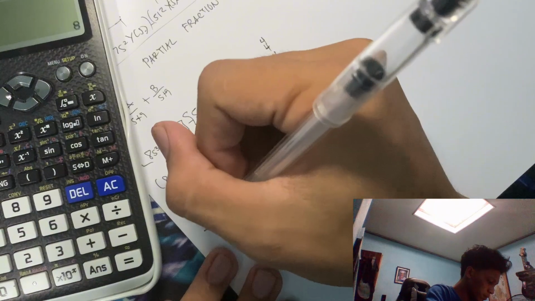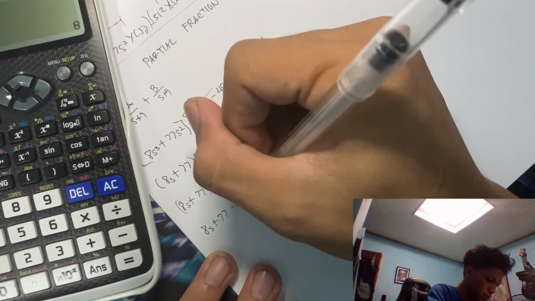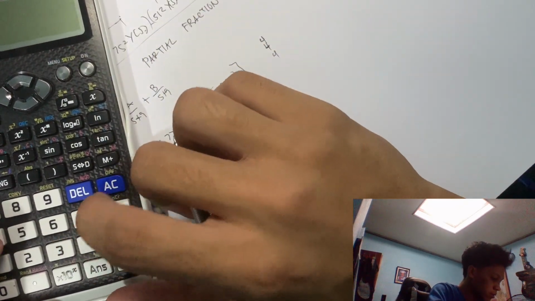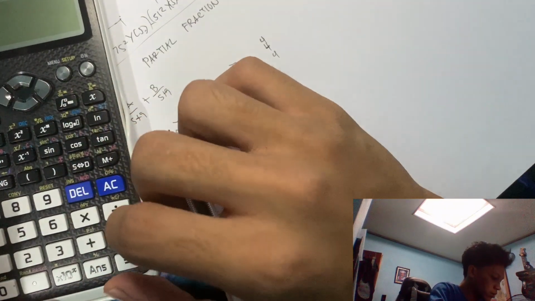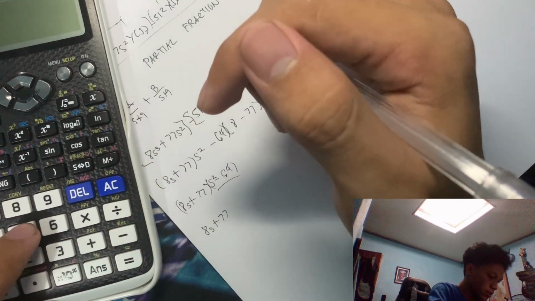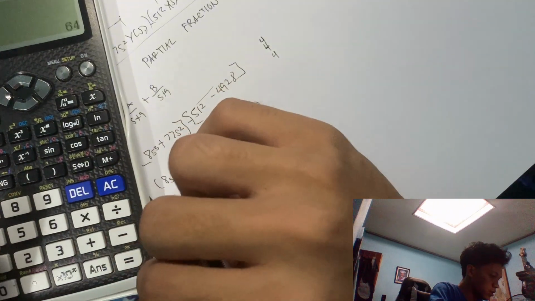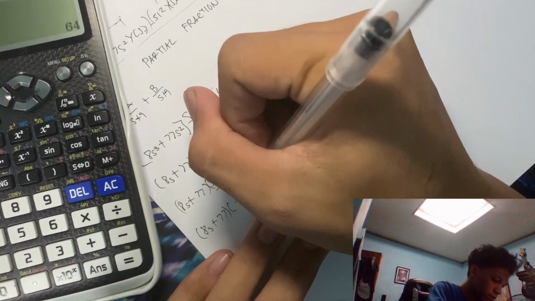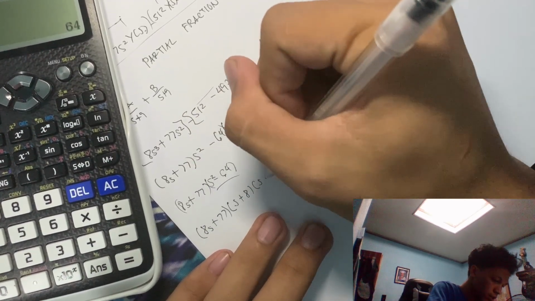So it will be 8s plus 77. So 64 divided by 2, 4. Ay, 8 times 8 naman, 64, diba? 8 times 8. So this will be s minus, no, s plus 8 times s minus 8.